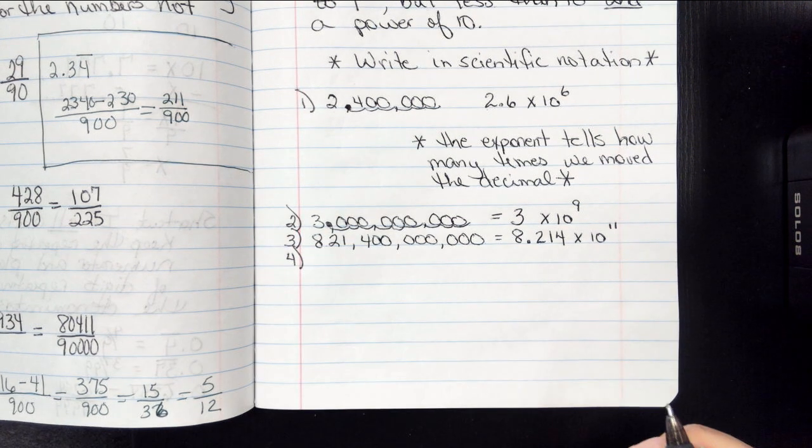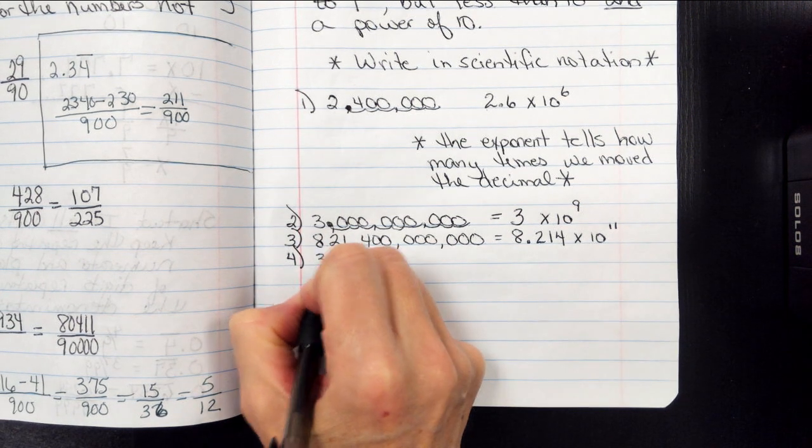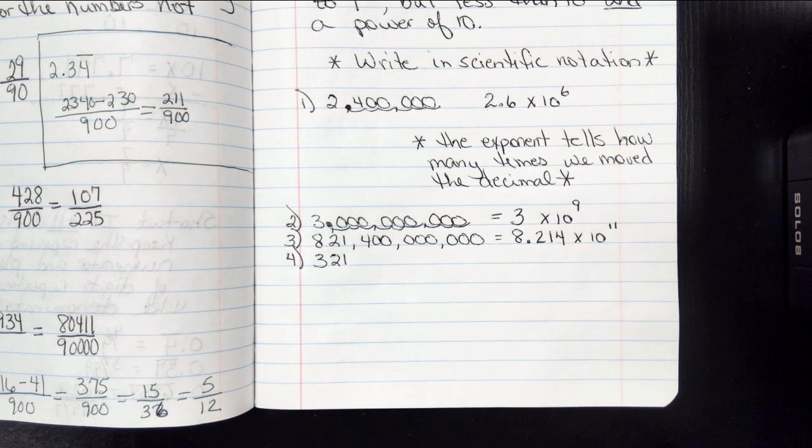All right, let's do a number that's basically small, but we can still put it in scientific notation. If I have 321, think about where the decimal is going to go. Go ahead and try this one. Pause the video, see if you can put it in scientific notation.